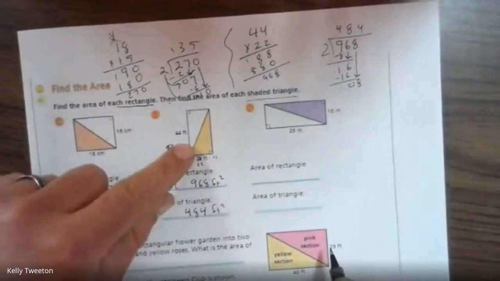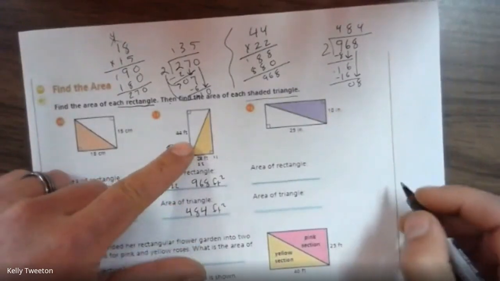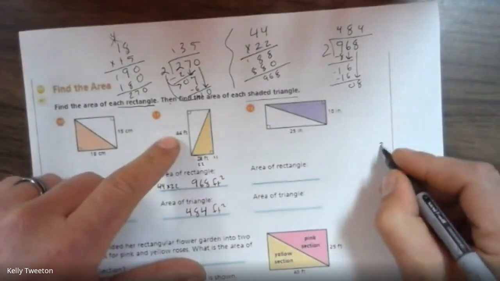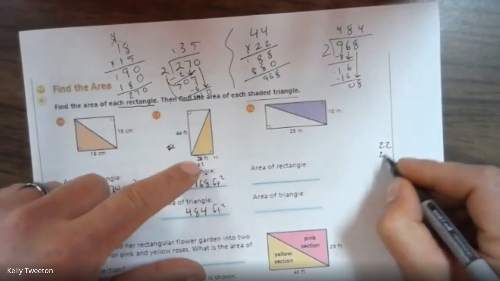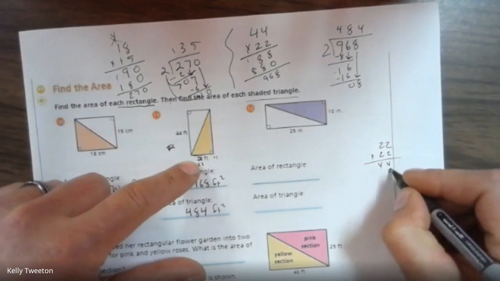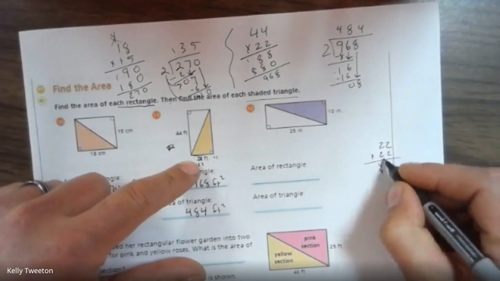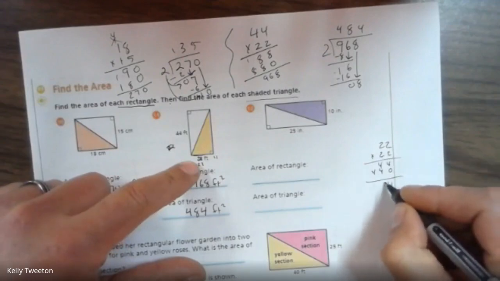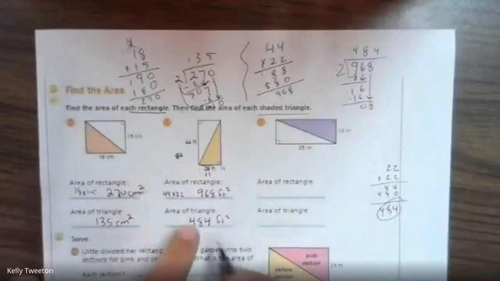Now, just to prove it, let's try this a couple different ways. What if I took half of that number and I took 22 times that 22? 2 times 2 is 4. 2 times 2 is 4. Move over, move down. 2 times 2 is 4. 2 times 2 is 4. There's a 4. There's an 8. There's a 4. Hey, same thing I got.